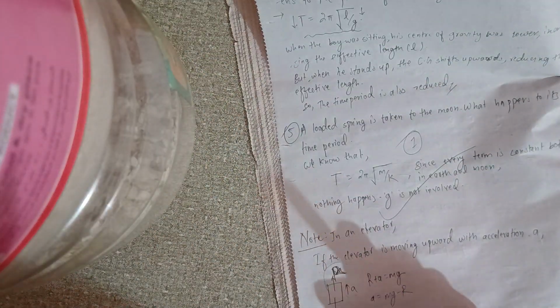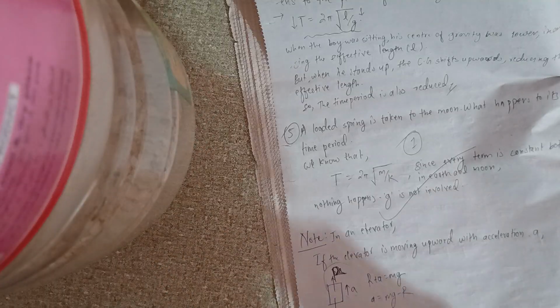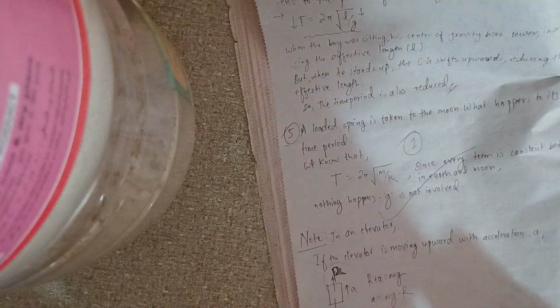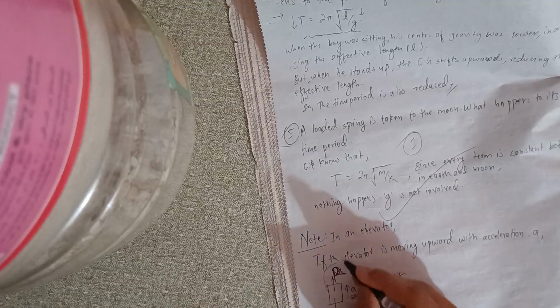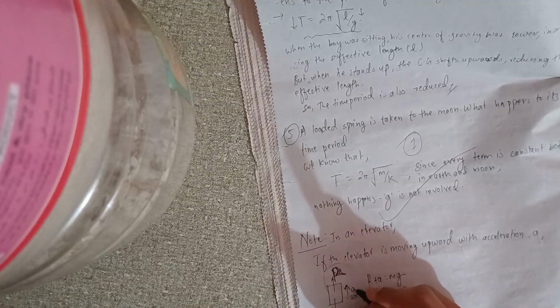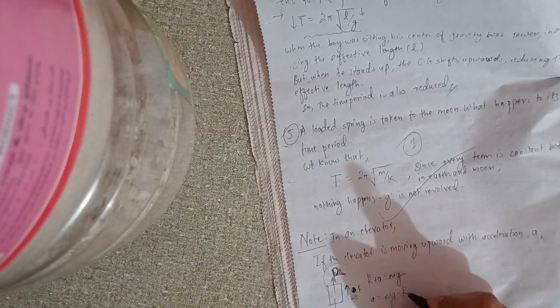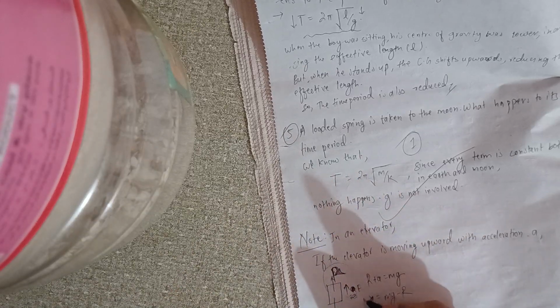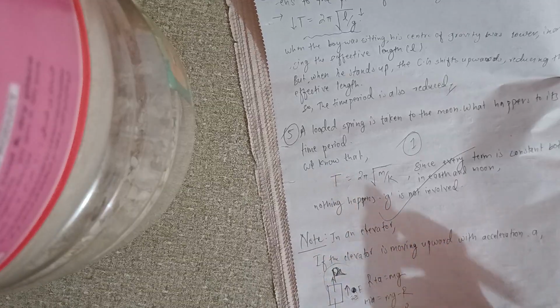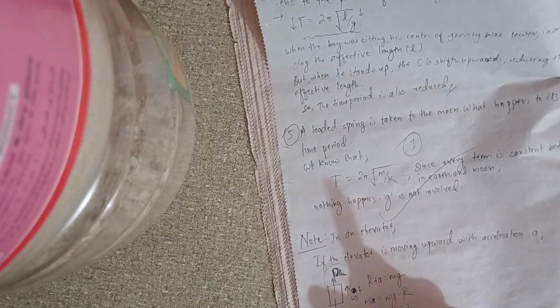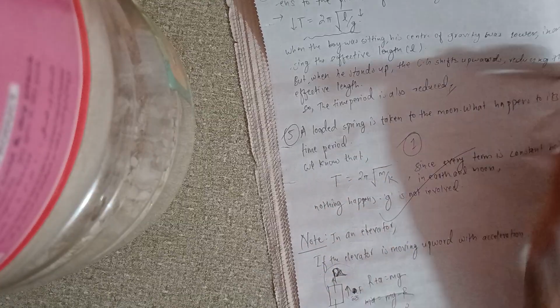Something is missing, because we need another a as well. Oh yeah, this is the acceleration, but there is a force that is happening, so we are writing this F, and we are doing ma equal to mg minus R. So this will give us R will be equal to, just let's do it from here.